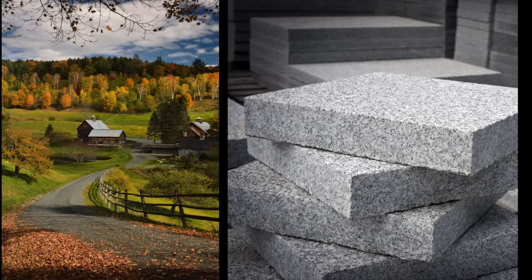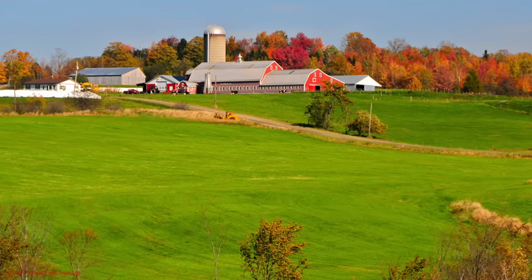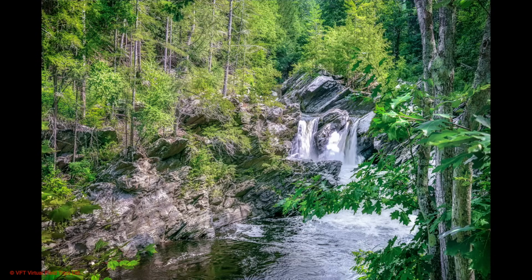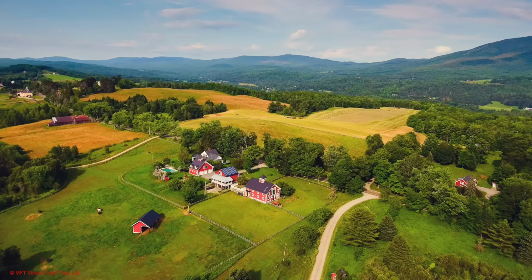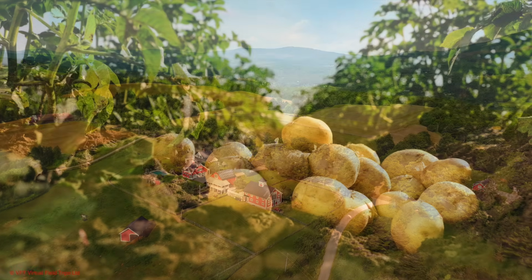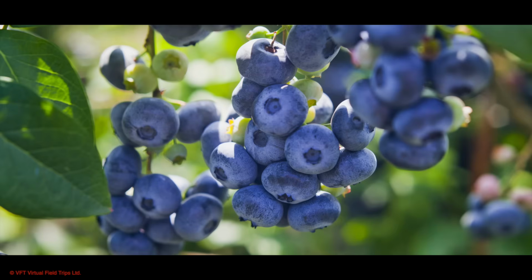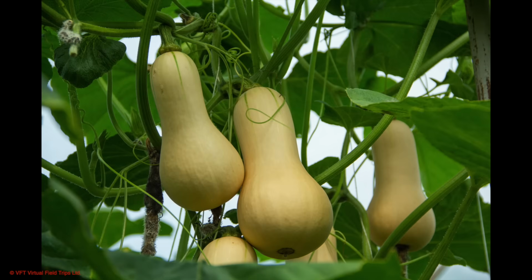We'll start with the building blocks of the Northeast Region, the natural resources. The Northeast is rich in wide open land for farming, good soil, stone for mining, plentiful forests, and many types of water. Let's start with the farmland. As a natural resource, farmland is quite abundant throughout the Northeast region. That means there's a lot of it. It's used to grow crops like potatoes, tomatoes, blueberries, cranberries, corn, and squash.